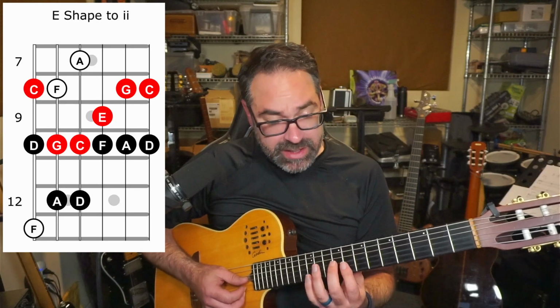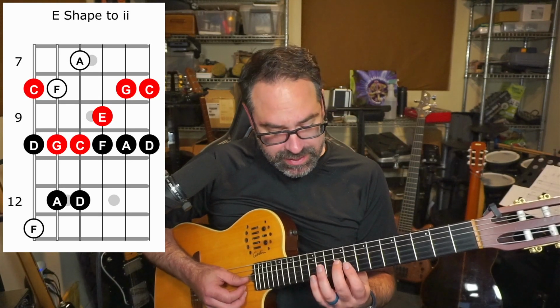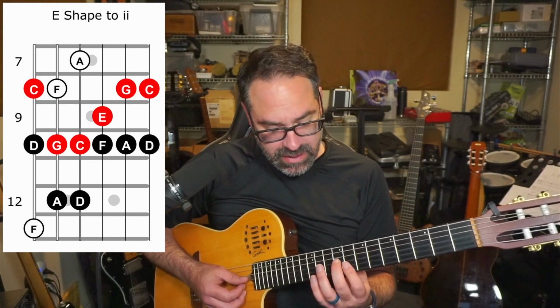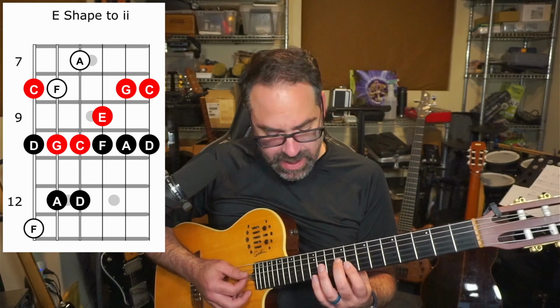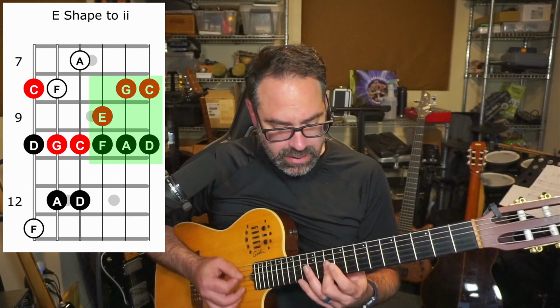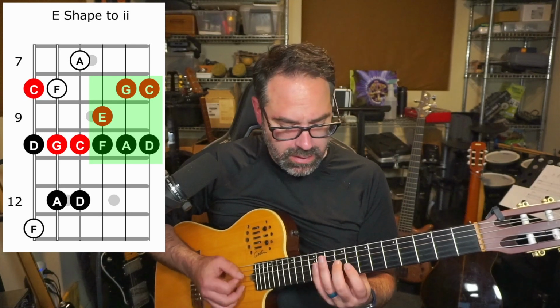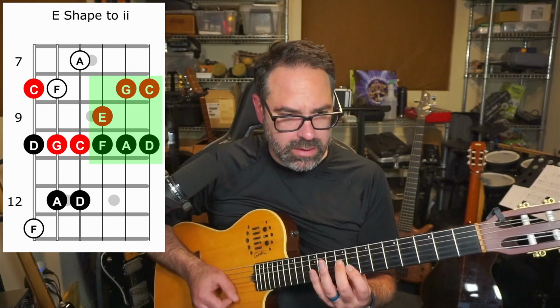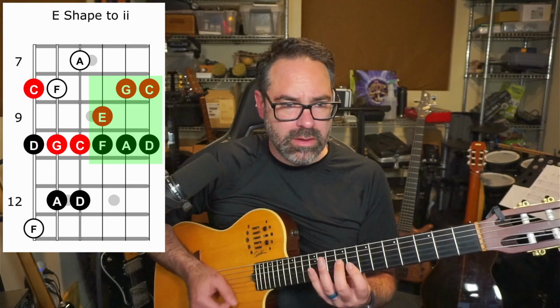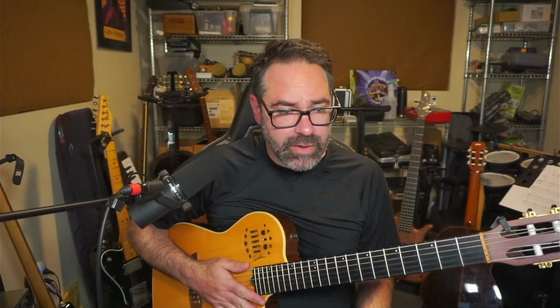The high 3 strings as well. It's a really nice and convenient way of moving up and down. And so on. Good stuff that happens there.